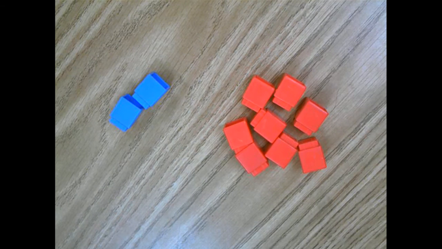Well, let's talk about the blue group. There's not very many there. That group is little. That's not a lot, some people said. The math words we would use to describe that group are less and fewer. There are less blue cubes than red cubes. Or this group has fewer cubes. Say these words with me: less, fewer. Let's practice using them.